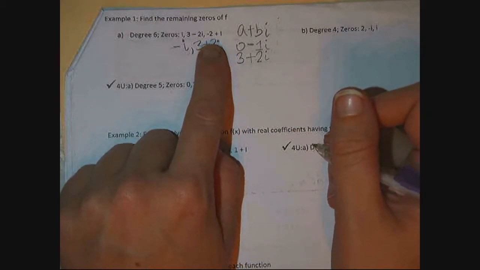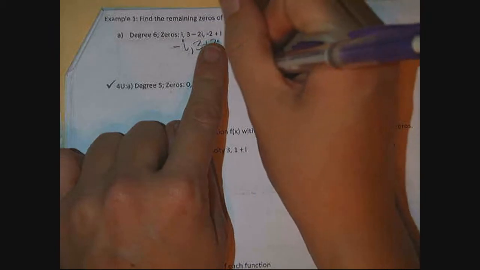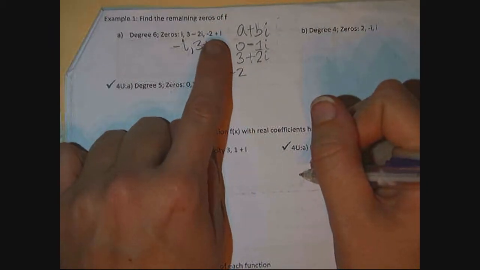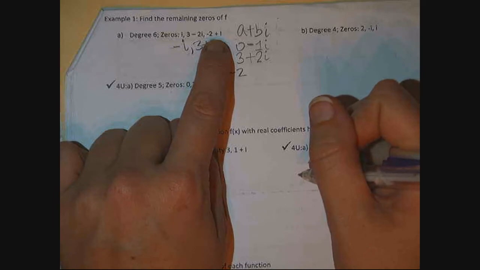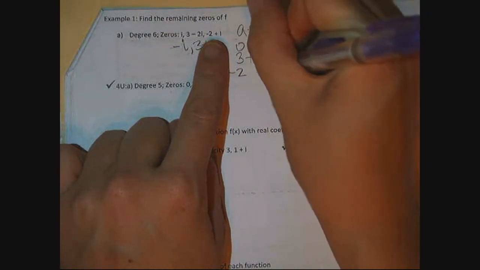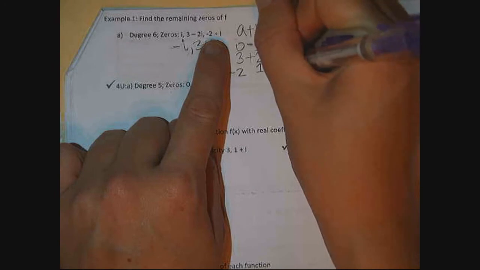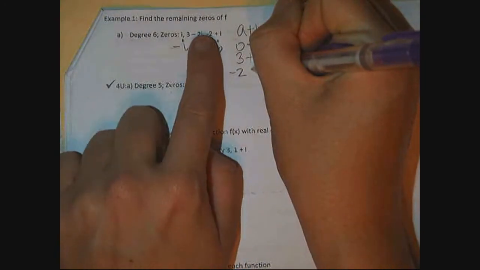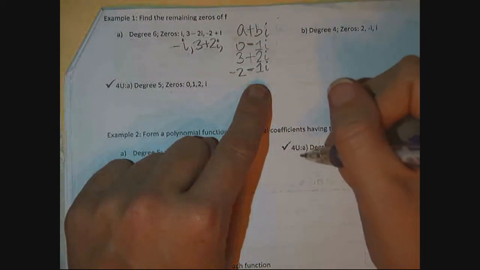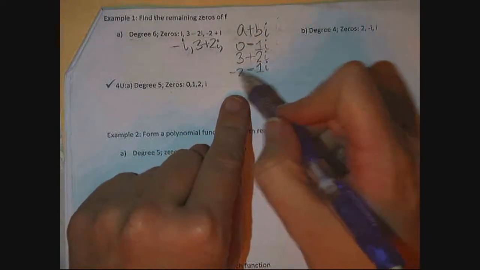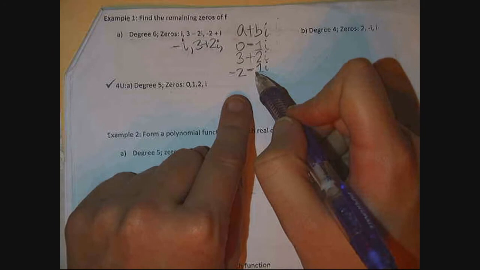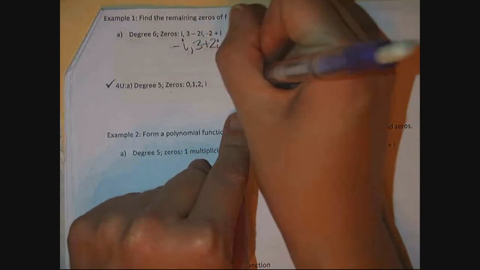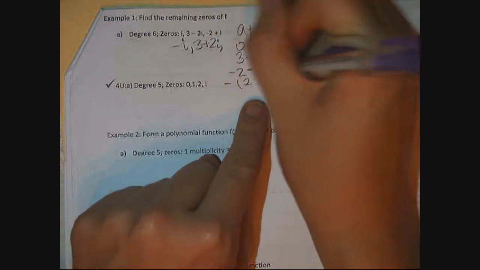Then I look at my last zero I was given, negative 2 plus i. I can see that negative 2 is my a value, and 1 is my b value, since 1 times i is just i. This is positive here, so it should be negative here. However, I see that I have negatives in both of these.